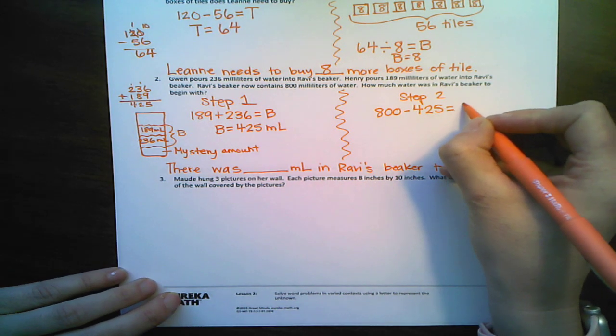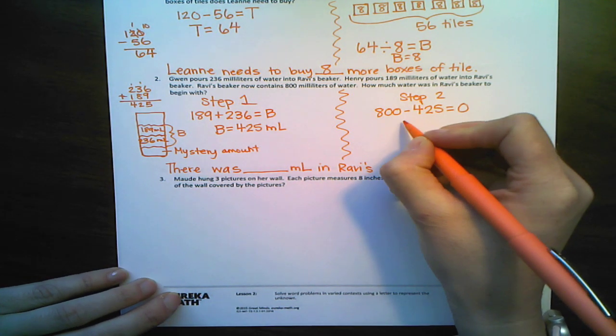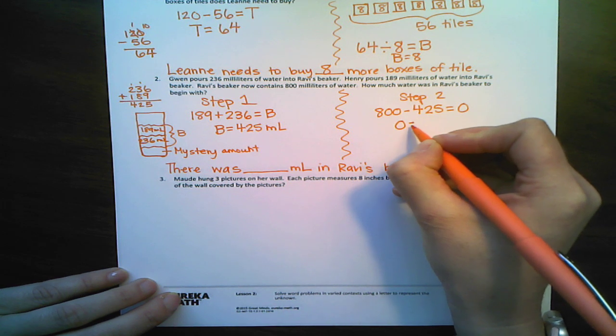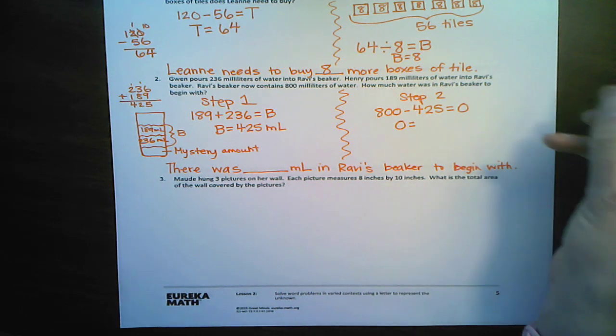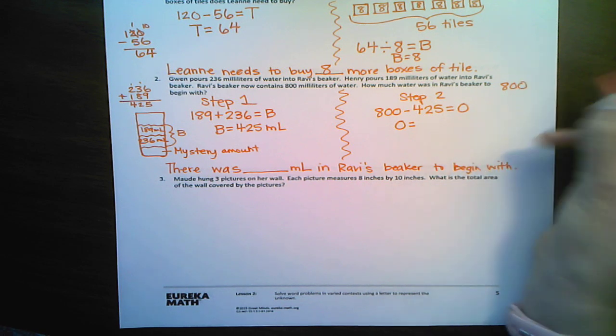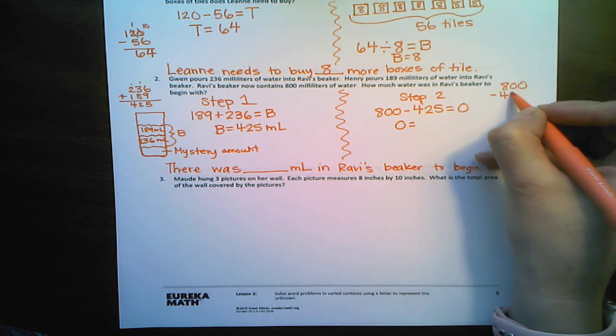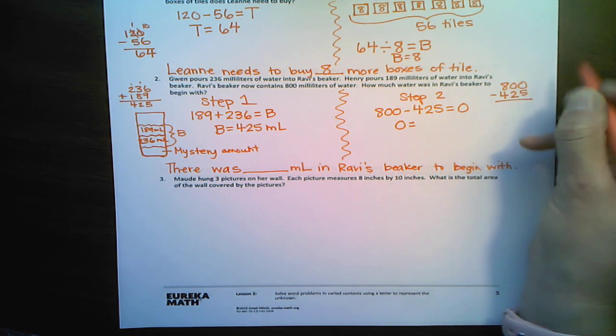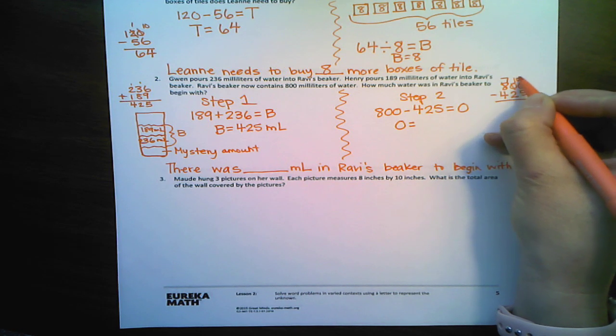equals, I'm going to say O. O for original, the original amount. O equals, I don't know, let's do that math. Please go ahead and do that math on your own. I'm going to also, and I'll meet you back here when all is said and done.